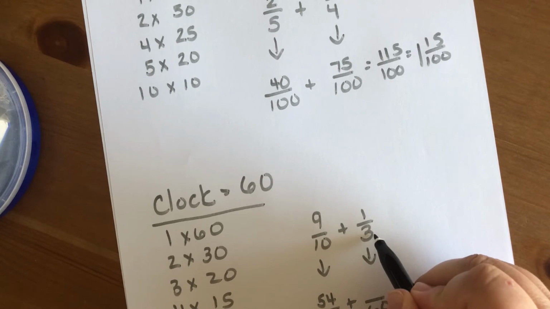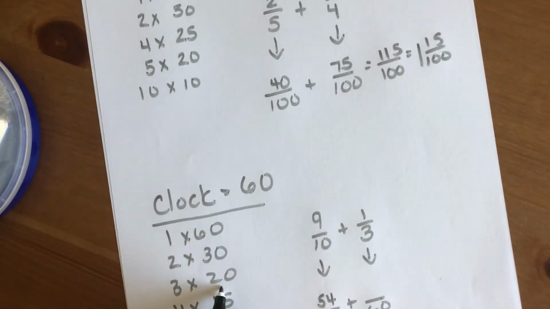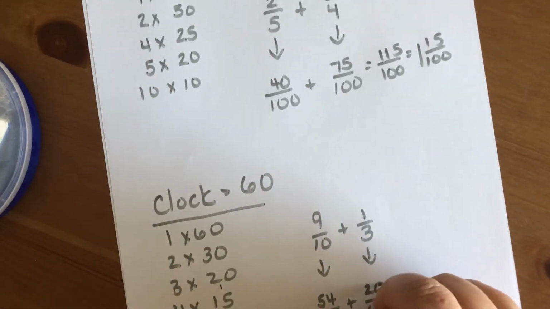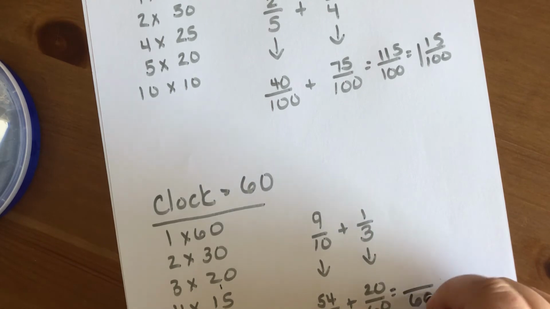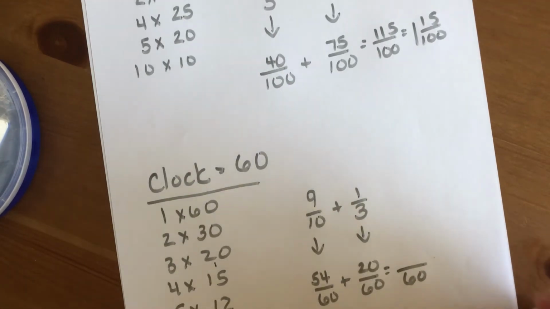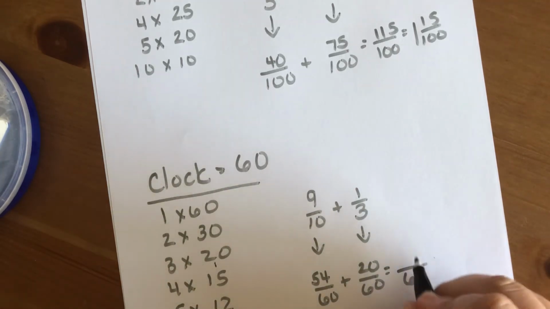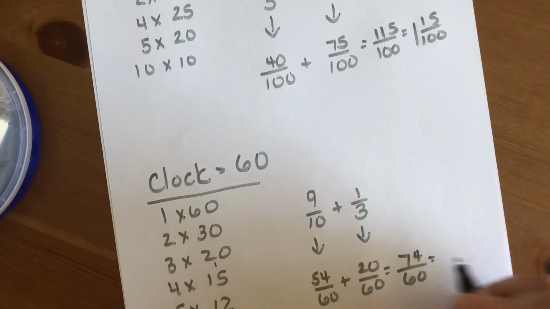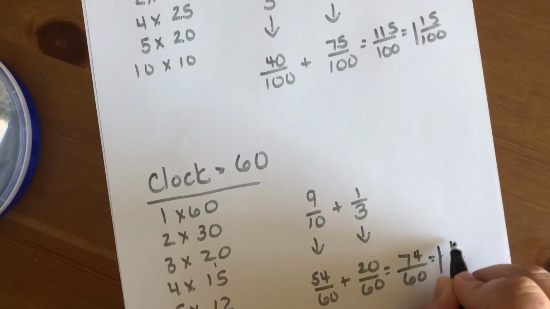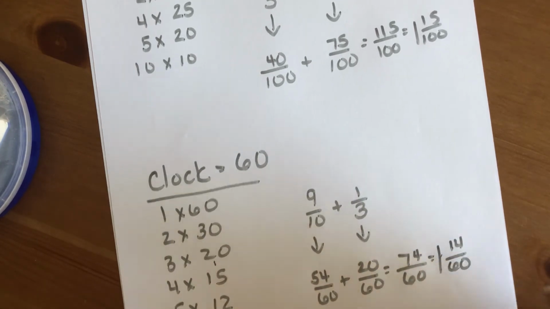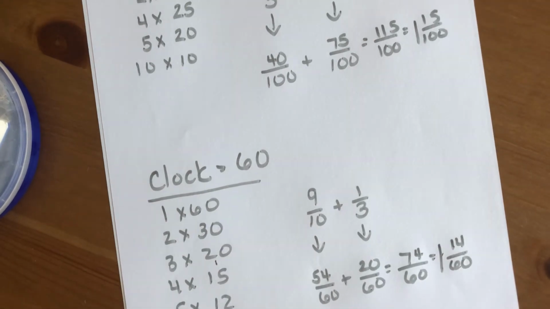And 3 times 20 is 60, so 20 times 1. And again, that 60 is going to stay because we've turned these into the same size pieces. We've turned them into groups of 60. And then we would get 74/60, or 1 and 14/60, which is 14 minutes of another group of 60.